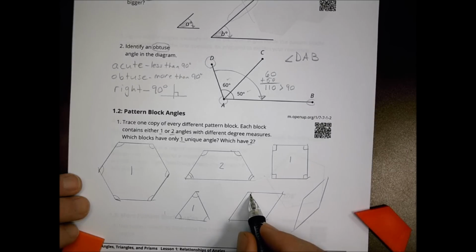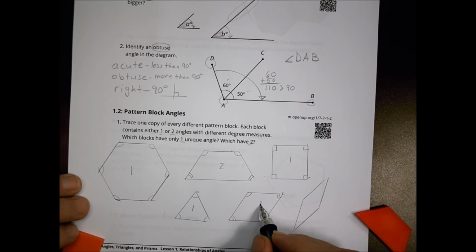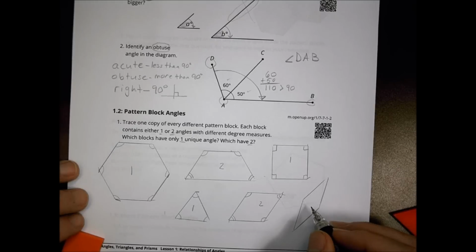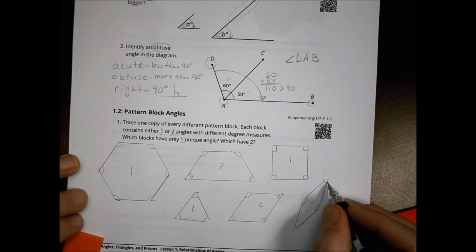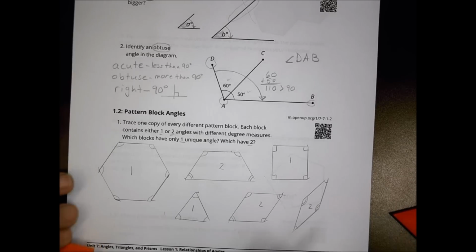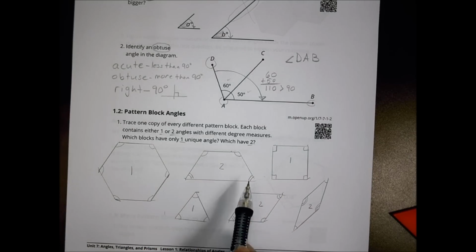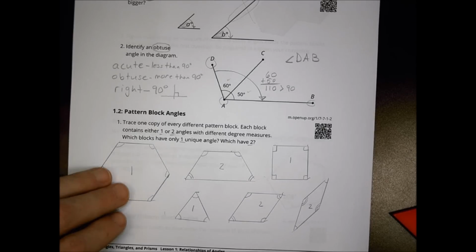This one here, also, the rhombus, has a large angle here and here, and it has an acute angle on these sides. So that has two unique measurements. And the same is true for this rhombus, right? We have a very large obtuse angle here and here, and on these pointy parts we have an acute angle there and there. So this is one that has two as well. All right, so our unique ones are going to be our hexagon, our equilateral triangle, and our square. And our ones with two measurements are going to be our trapezoid and our two little rhombus things. Okay, so that's the idea there, looking at how they have different angles inside of them.